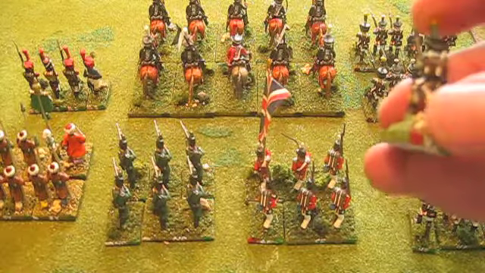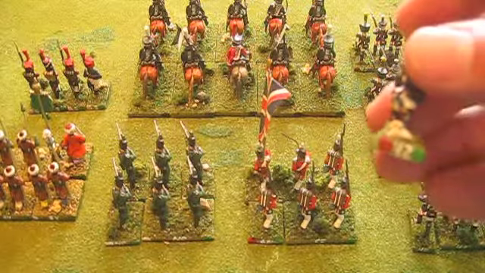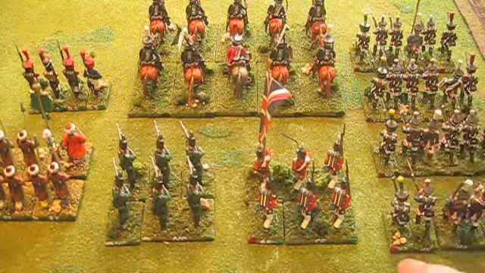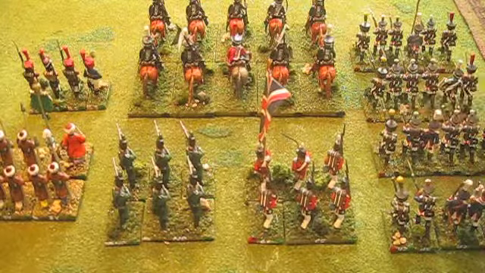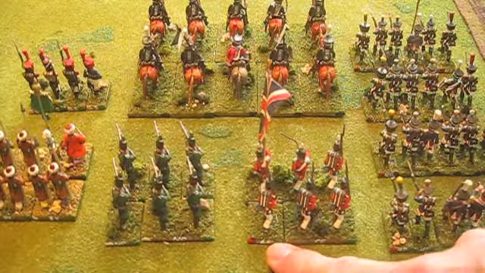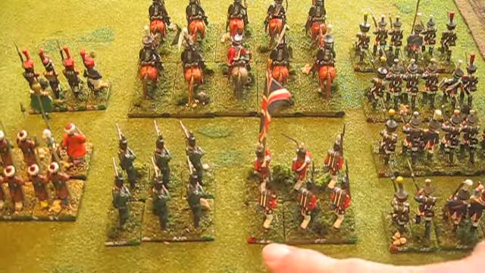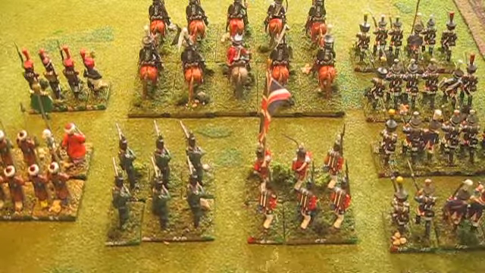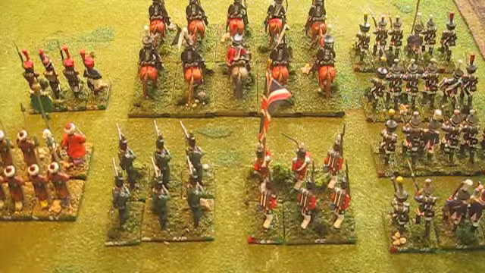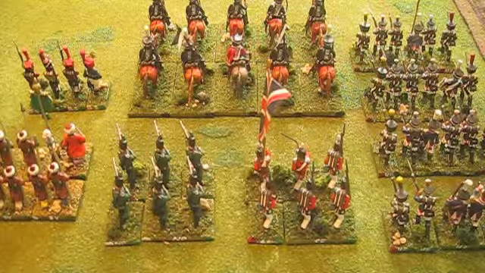Number 1 is red. And the red indicates that it's an elite company or elite figure, typically like a voltigeur and a grenadier in a French battalion, or the light company / grenadiers of an English battalion. If you look at the back, you see the little red marker right there. And that just makes it easier for the player to distinguish where is that voltigeur figure in that battalion. You can easily pull it out.